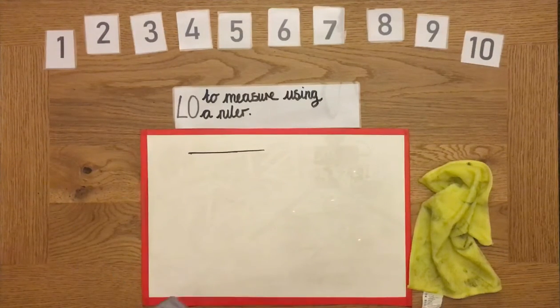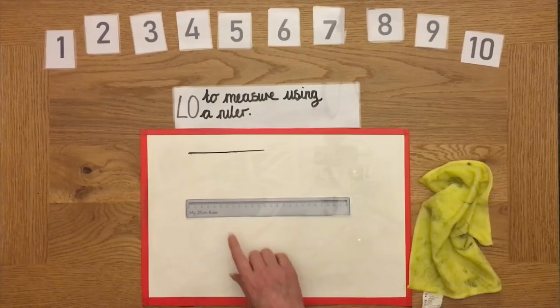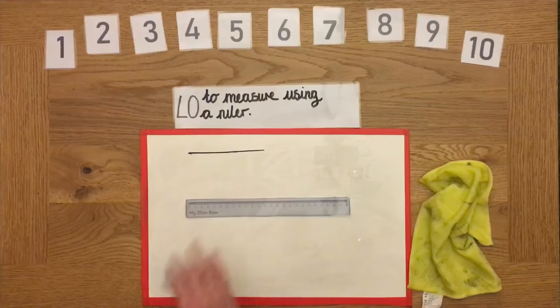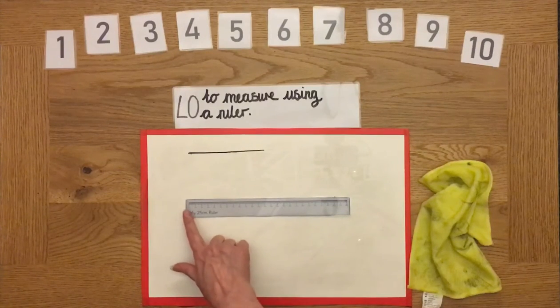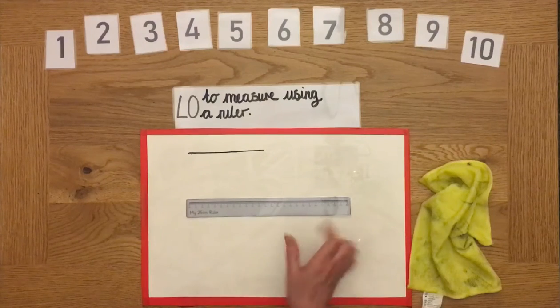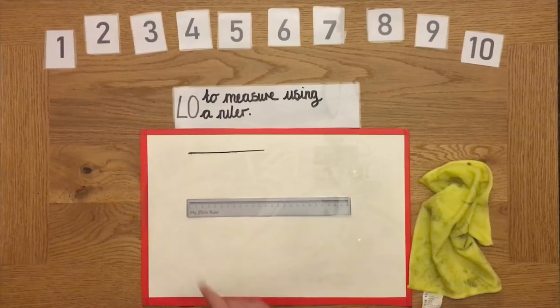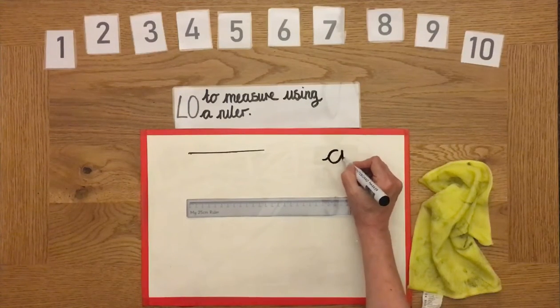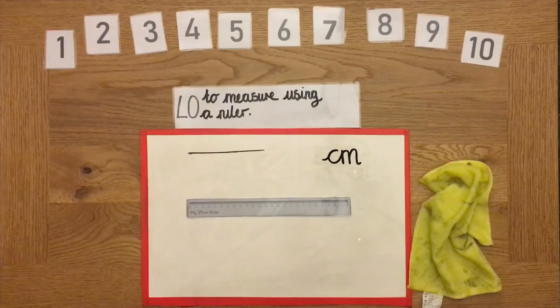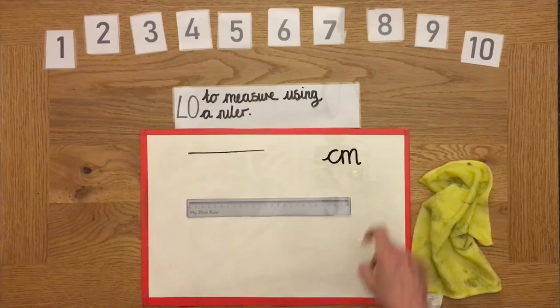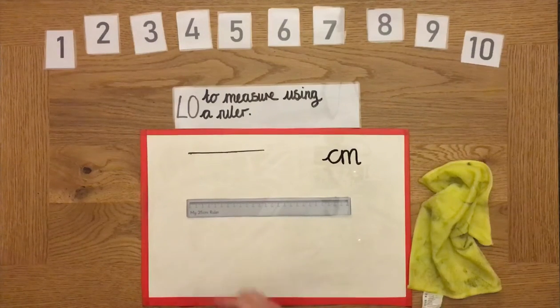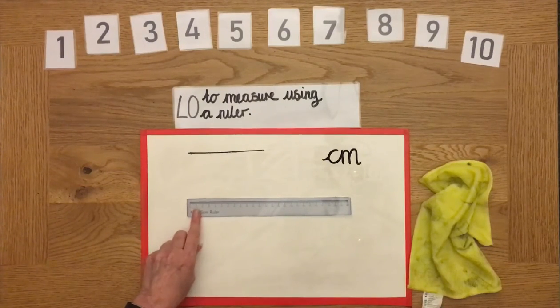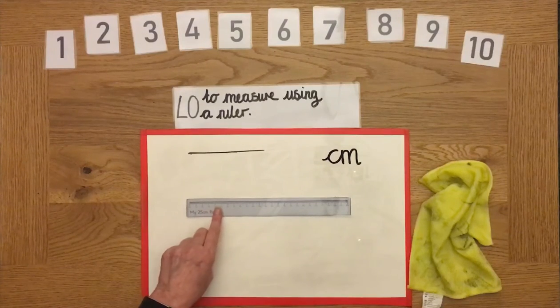There are different types of rulers. There is this ruler, and this is similar to what we have in school. This is 25 centimetres in total though. We're going to be measuring using centimetres, and centimetres are written like this. We don't have to use that really long word centimetres. cm is just as good. This is 25 centimetres, so each one of these lines means 1 centimetre.